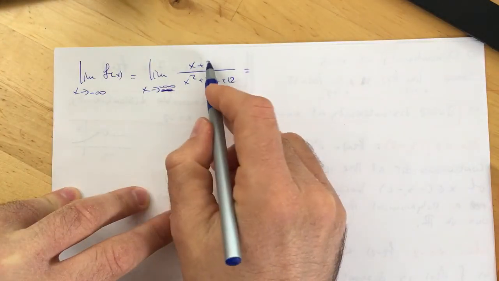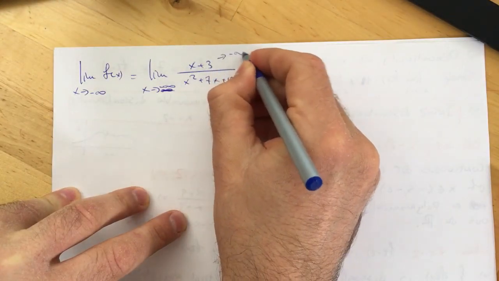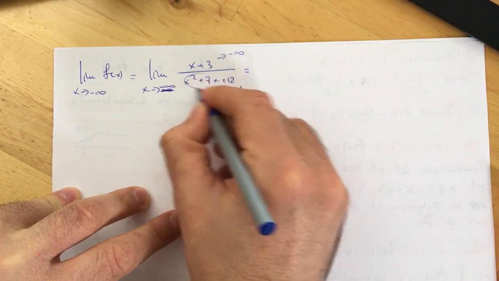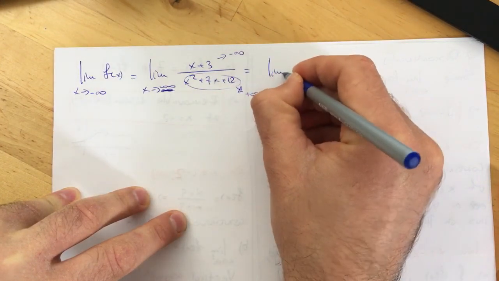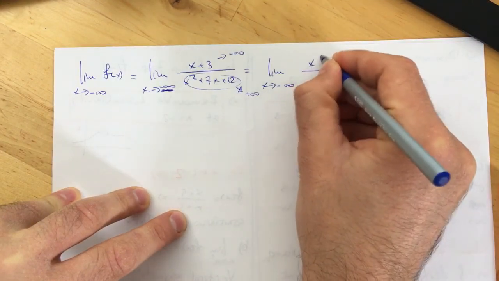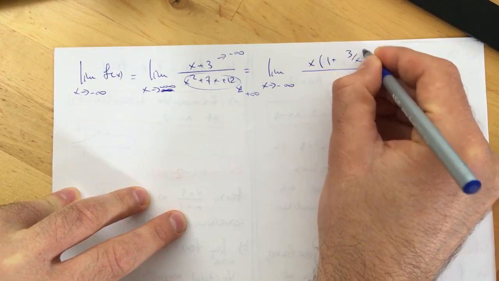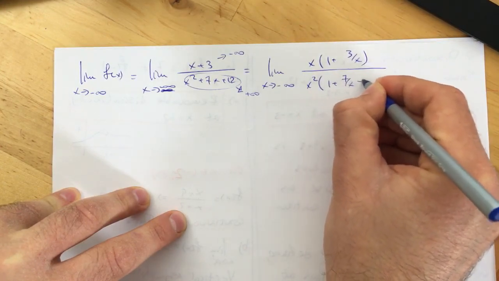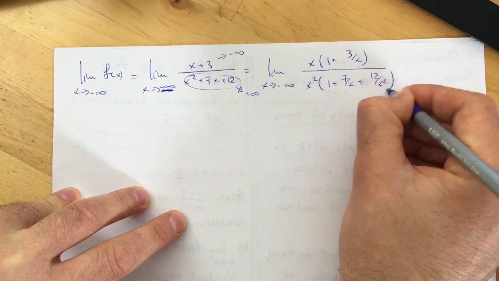As x goes to negative infinity, the numerator goes to negative infinity, the denominator goes to positive infinity. So I have an infinity over infinity situation that I solve by factoring out the highest exponent, x, 1 plus 3 over x squared, 1 plus 7 over x plus 12 over x squared.